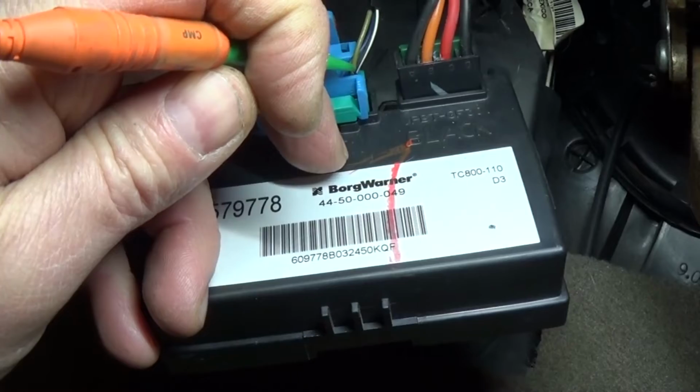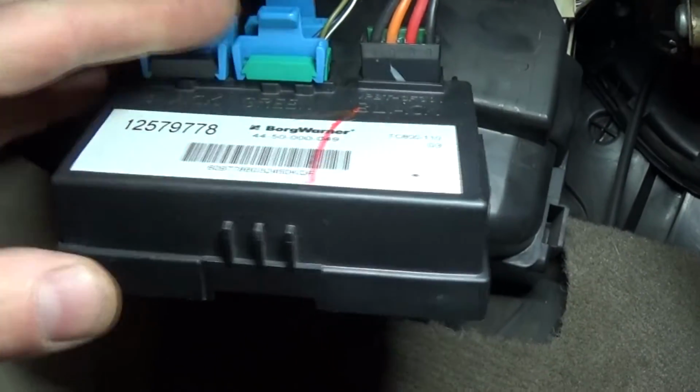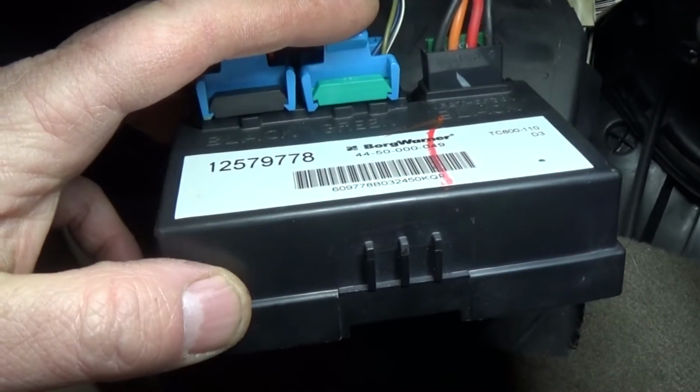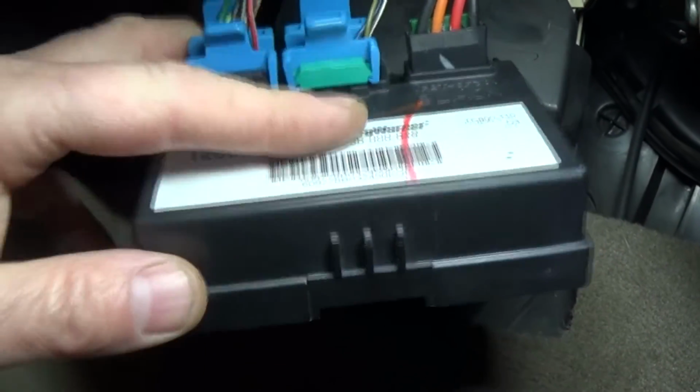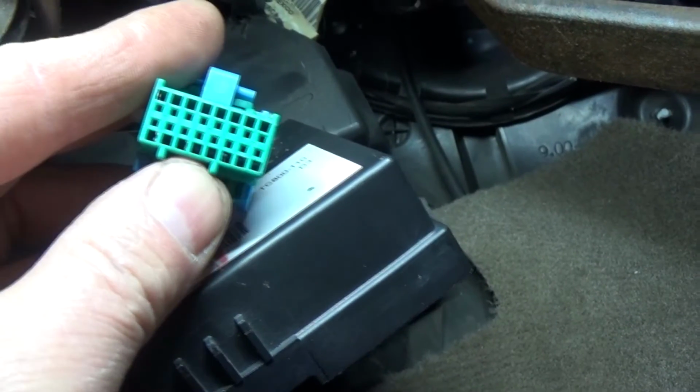The last thing we have to do is check our connector, make sure the female connectors have nothing broken inside of them, and if that's okay, this thing is junk. Here's my connector. I really don't see much at all.